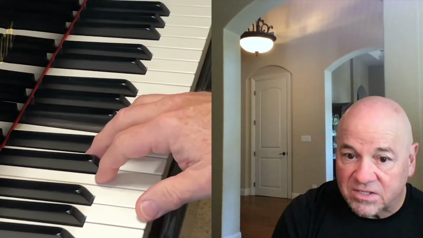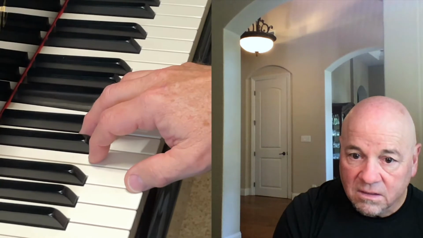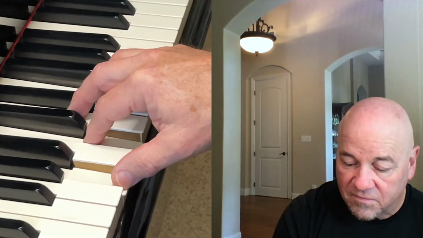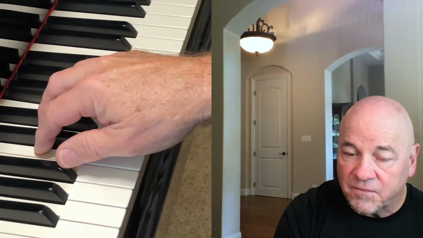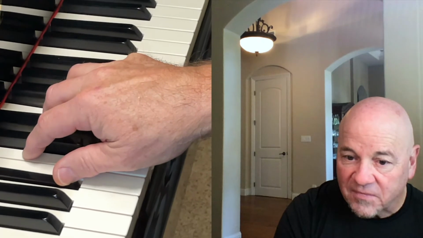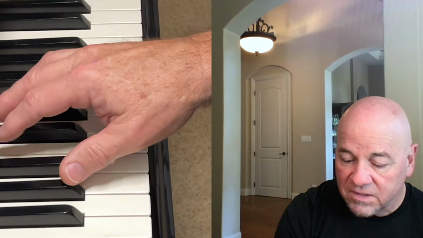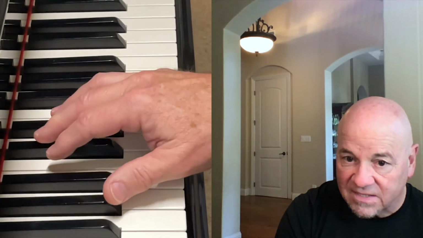We're going to start with F. F is now the root of a major triad that sits below it. F, C, A. Now F is the fifth of a major triad that sits below it. F, D, B flat. Okay? F is now the third of a major triad below it. That means that it's going to be the third of a D flat. F, D flat, A flat. And that's how that sounds. That's how that works.